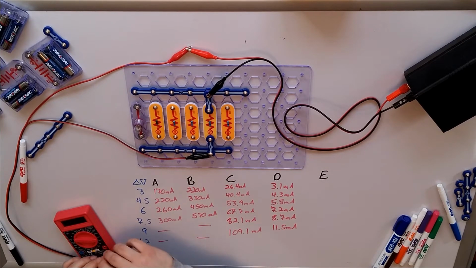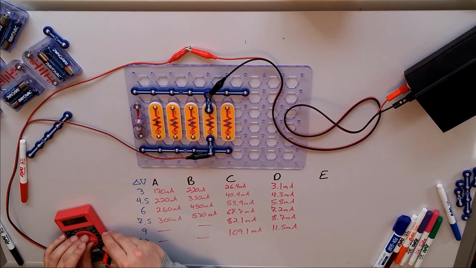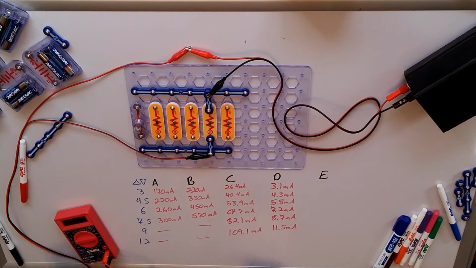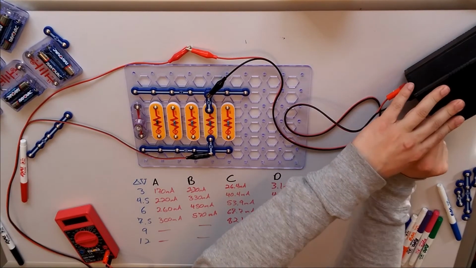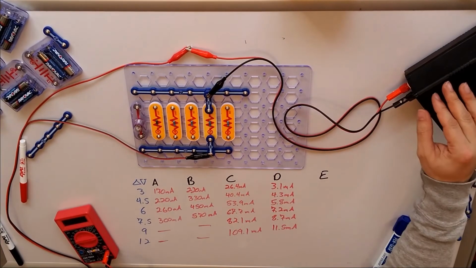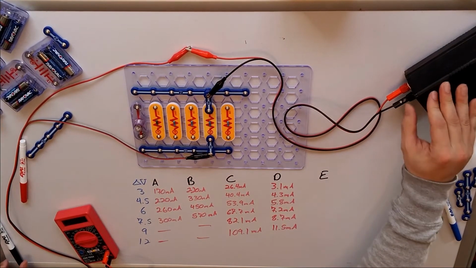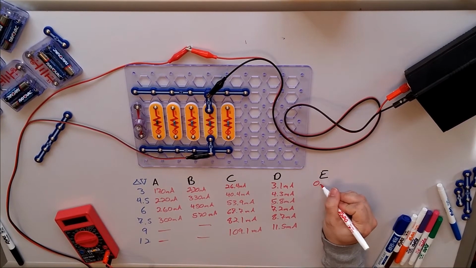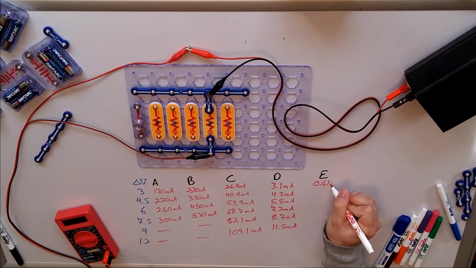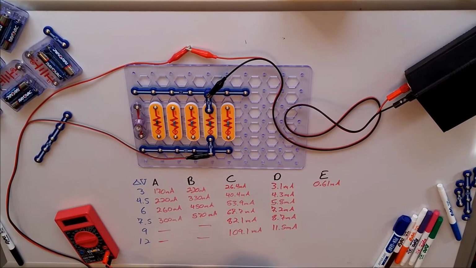Now on this one, I've got an idea that I think I want to switch this out a little bit. I'm going to change some of the settings on my meter so that I can get a little bit higher precision. Okay, here we go. I'm going to go with 3 volts. I'm getting 0.61 milliamp. In fact, let's actually change that out.